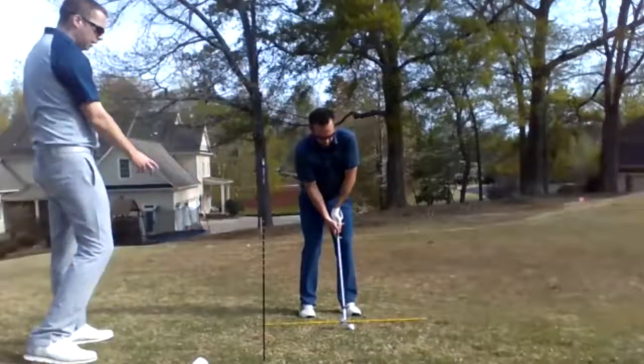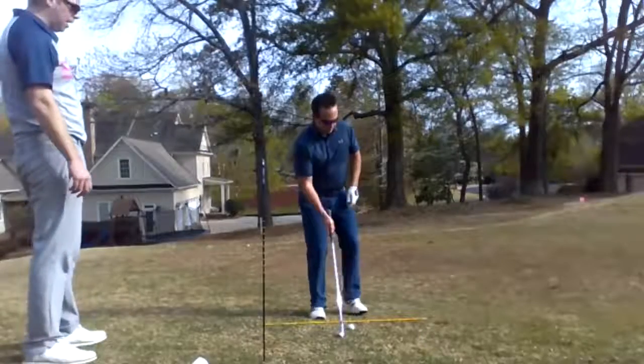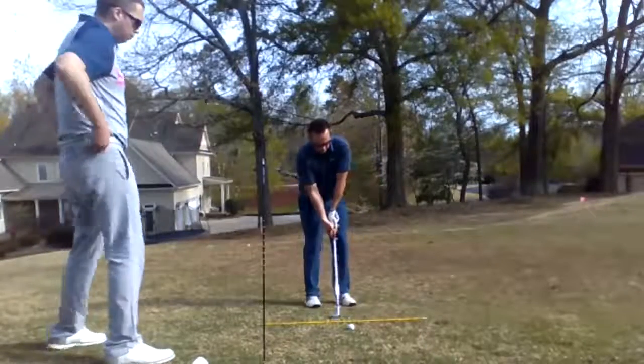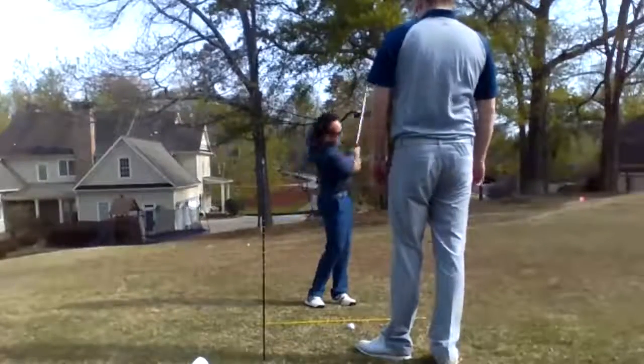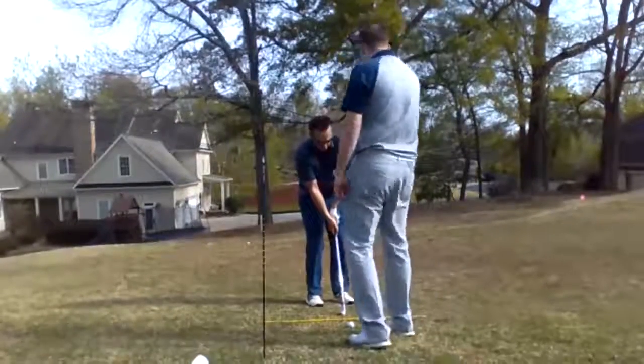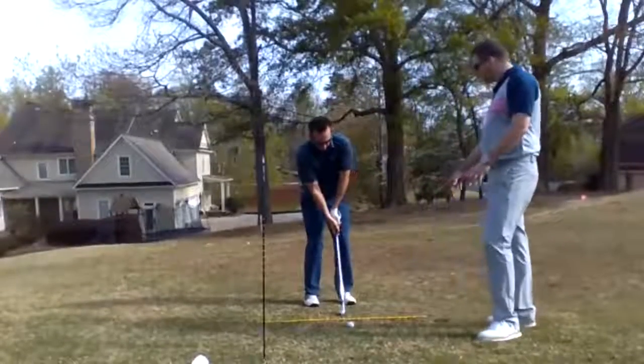They call them practice swings. Step back again, behind it. Then we'll take a practice swing like we're going to take a real swing.